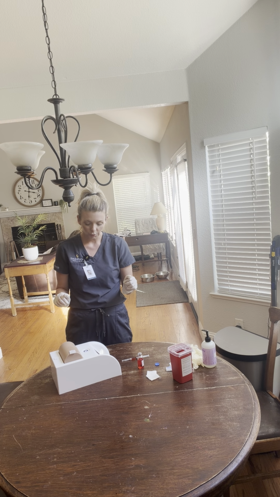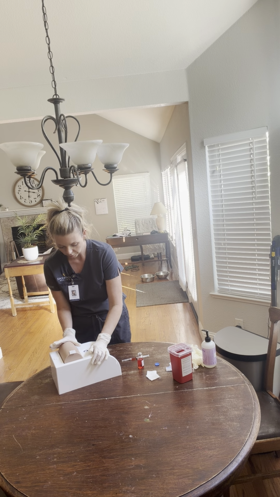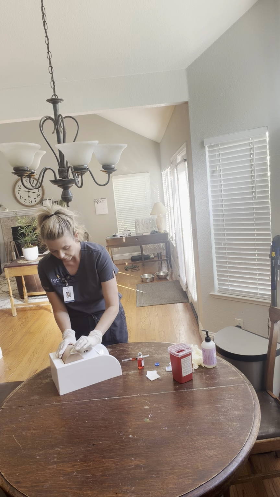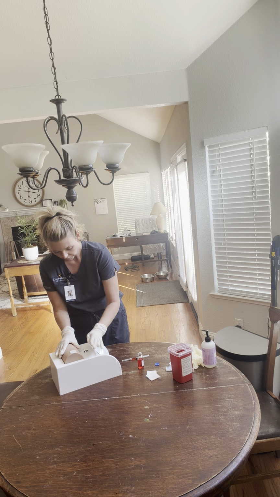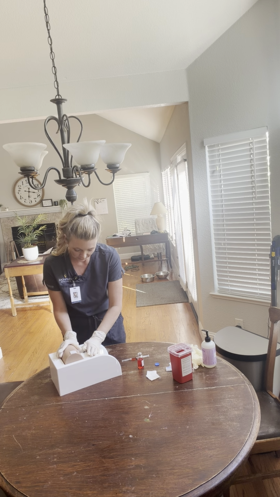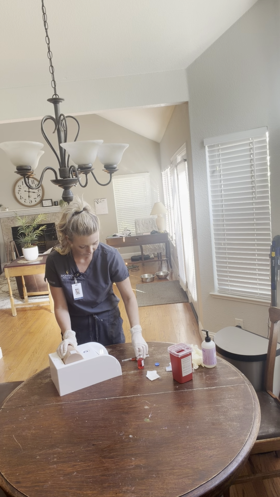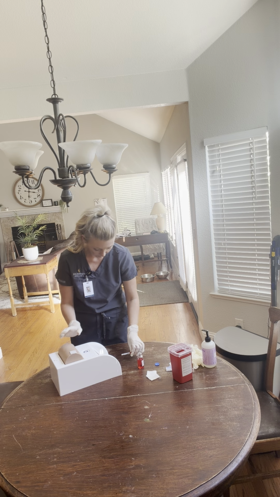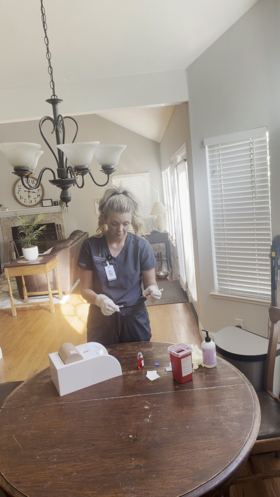I'm going to take my non-dominant hand, and I'm going to put that up against that, and I'm going to pinch down. Well, first I think I'm going to uncap my needle.